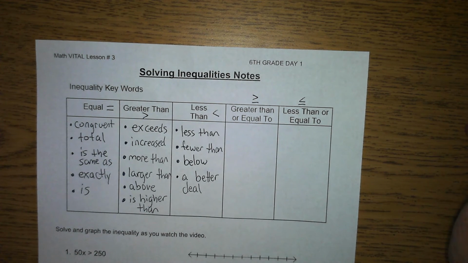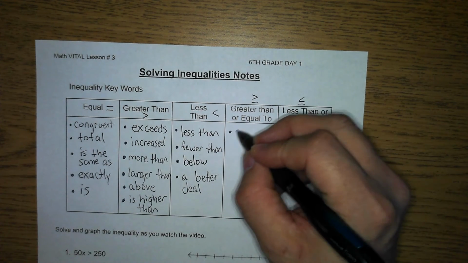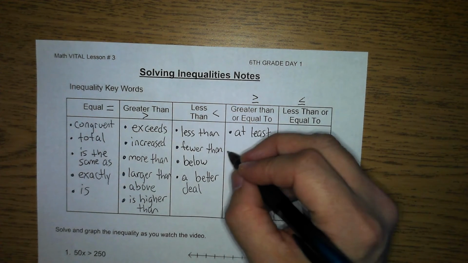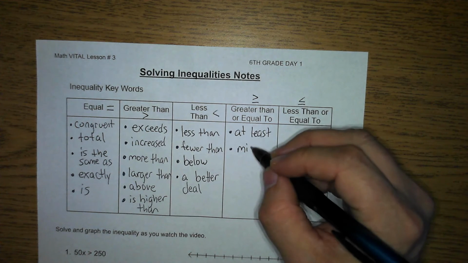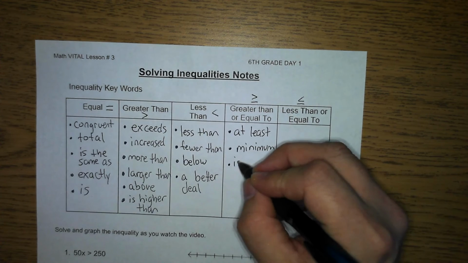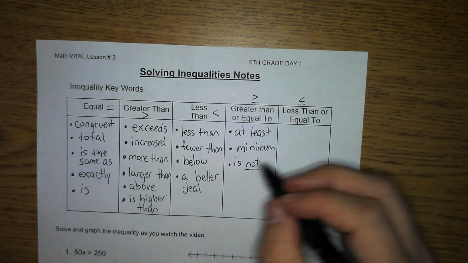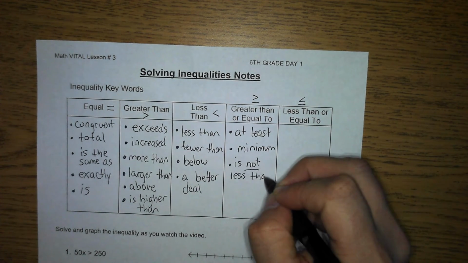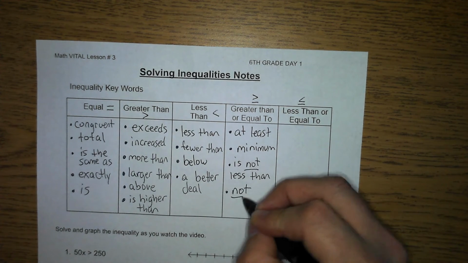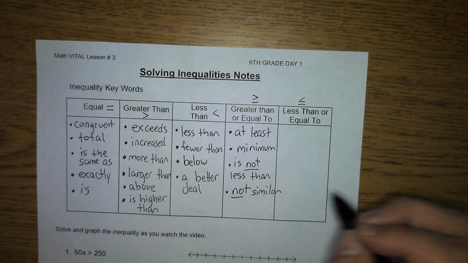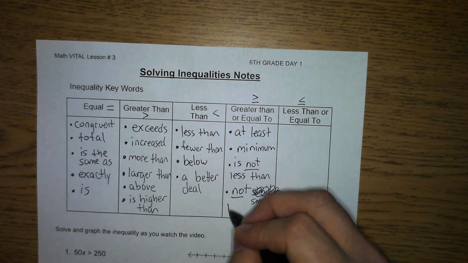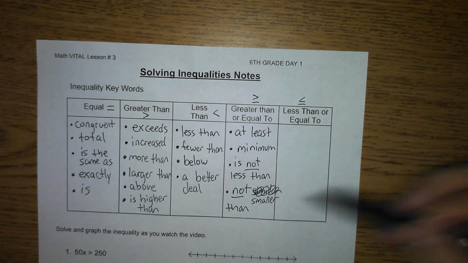For greater than or equal to, you might see at least, referring to greater than or equal to. You might see minimum. Is not less than. Is not smaller than. Can't even read my own handwriting. So that one is not smaller than.